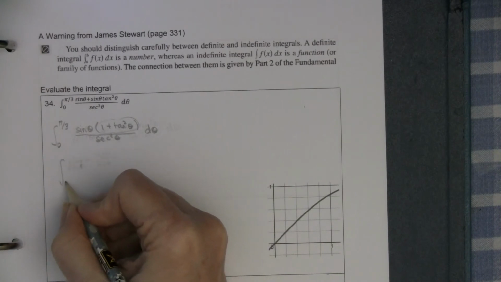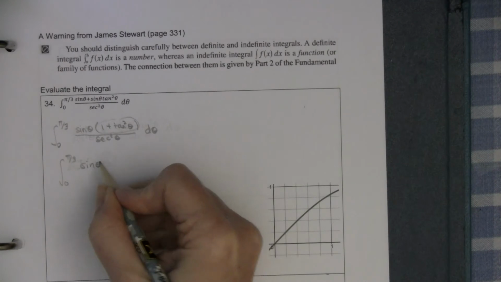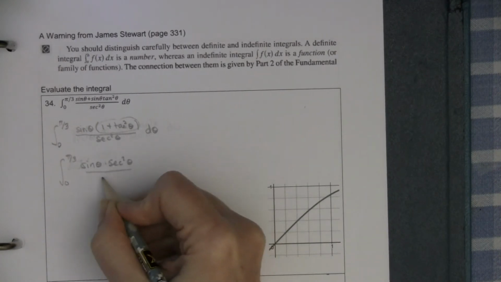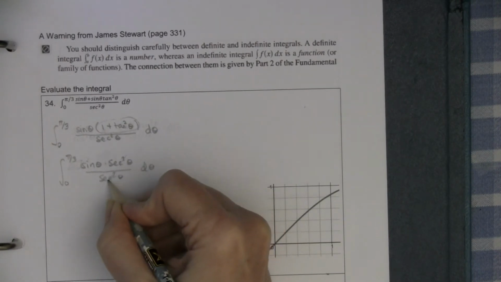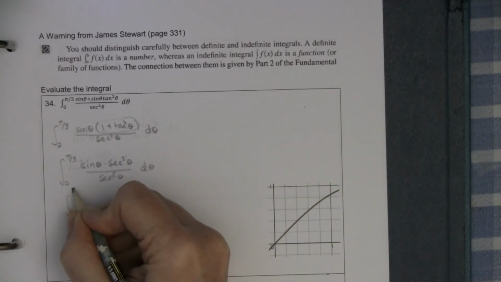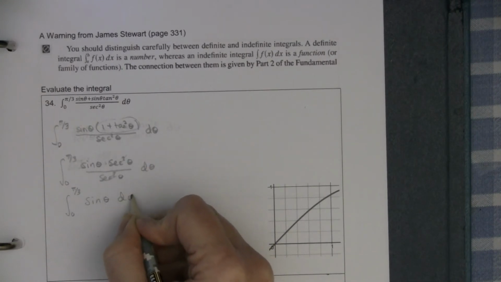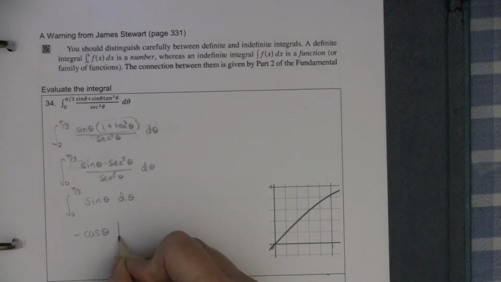So this would be the integral from 0 to pi over 3 of sine of theta, and then this would be secant squared theta over secant squared theta. And the secants drop out, hot diggity dog. And then that's the integral of sine theta d theta. And the integral of sine is negative cosine theta. And I'm going to evaluate that from 0 to pi over 3.